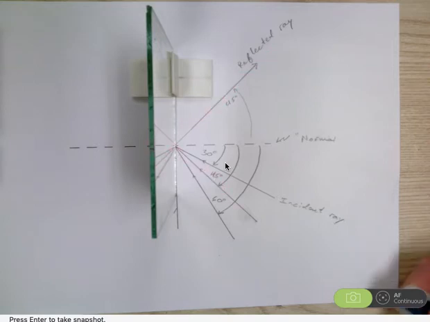If the angle of incidence is 30 degrees, the angle of reflection would be 30 degrees to the normal on the other side. And the one I already have drawn at 45 degrees, that's at 45 degrees over there. The angle of incidence equals 45. The angle of reflection equals 45 degrees.